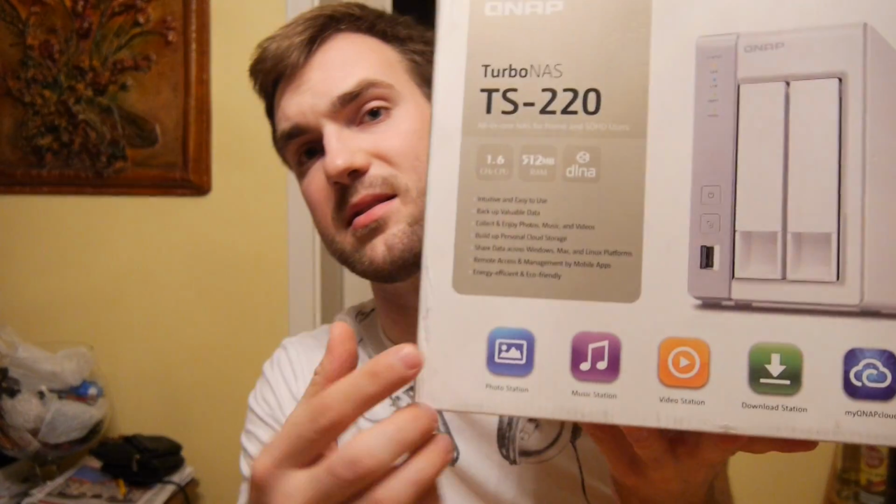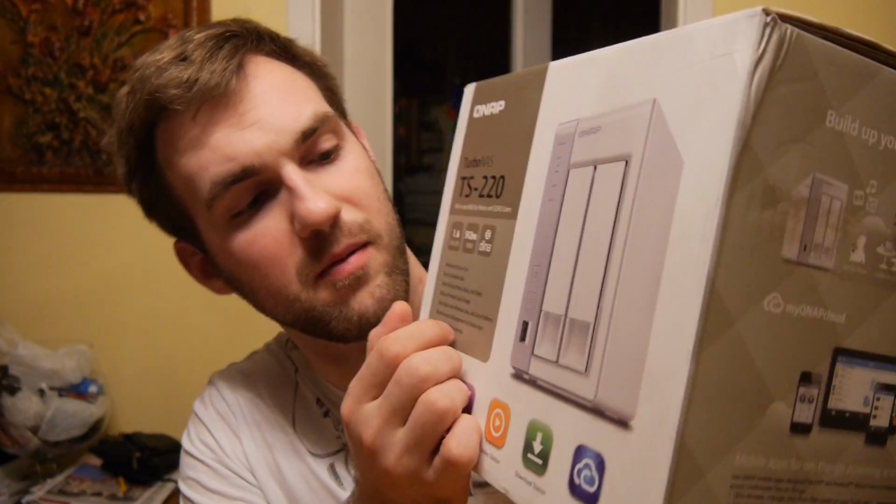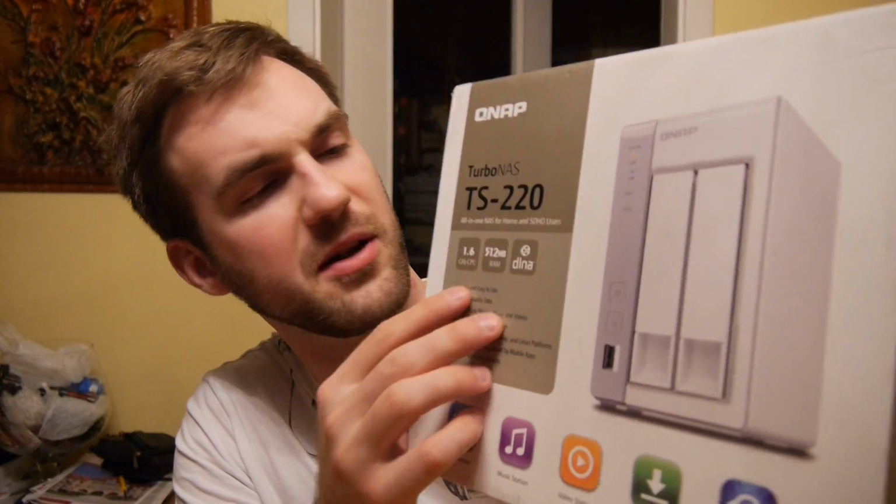Not only use it as a DLNA server, as you can see right away here on the front on the logo, but you can also stream movies to your smartphone, to your tablet, anywhere in the world. For example, for Android and iOS there is a free app by QNAP. Then there's also the possibility to back up, like for example you can use this as an Apple Time Machine, or of course for Windows the same thing, backing up, and even for iOS and Android devices you can back up anything that's on there.